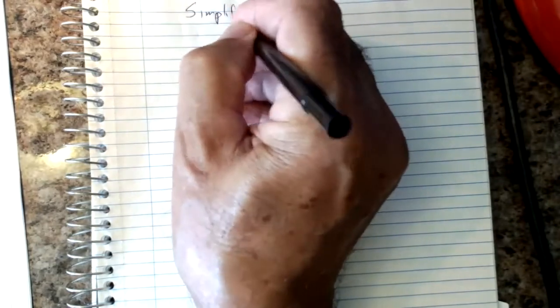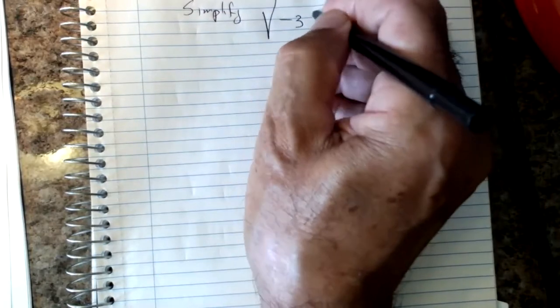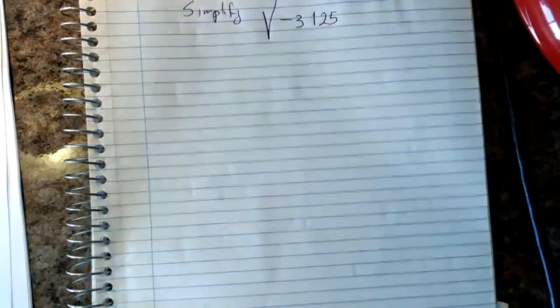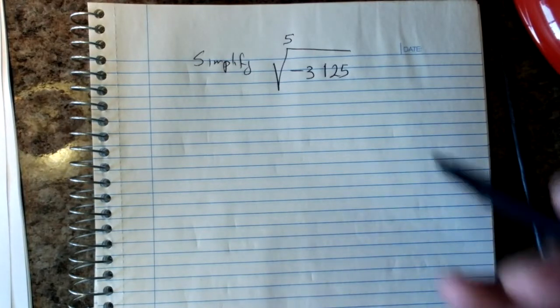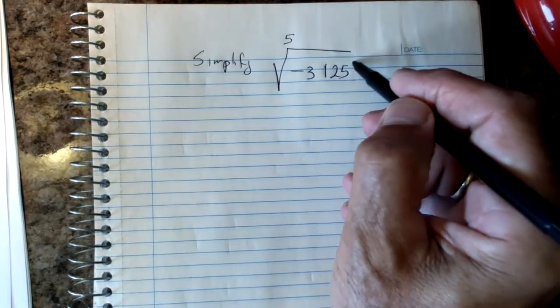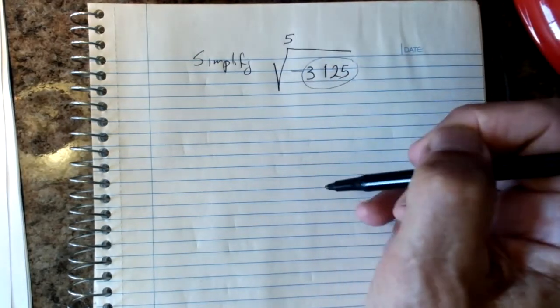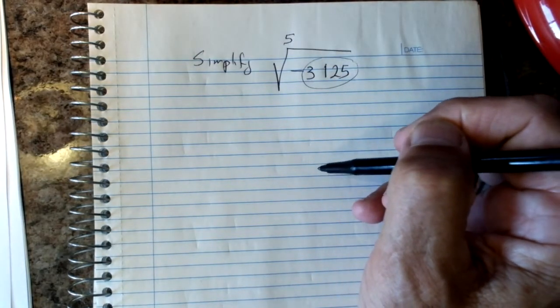How do I simplify 5th root of -3125? So that means I need to break these numbers. Okay?